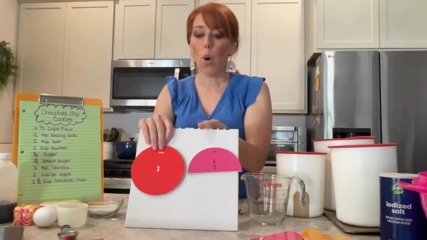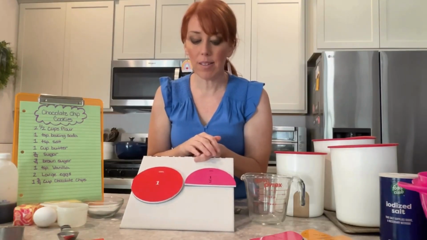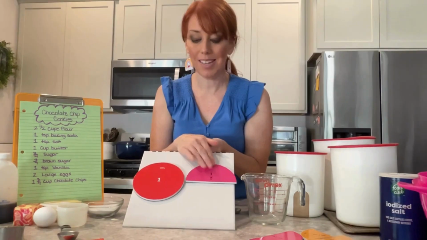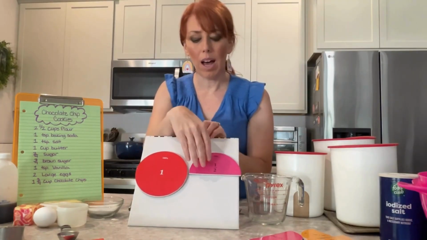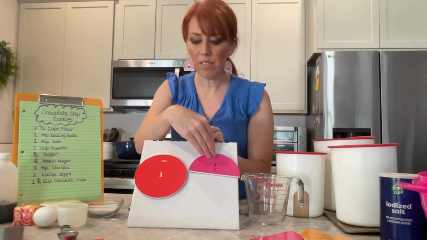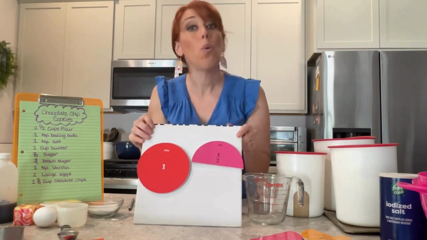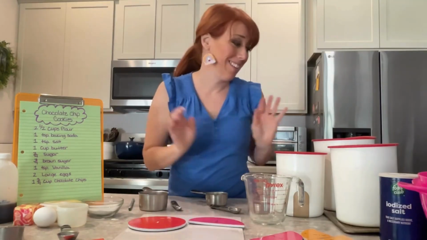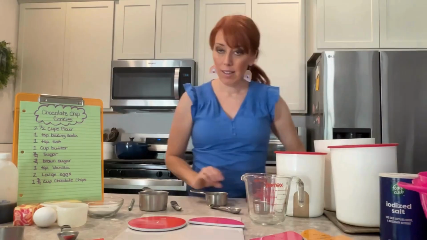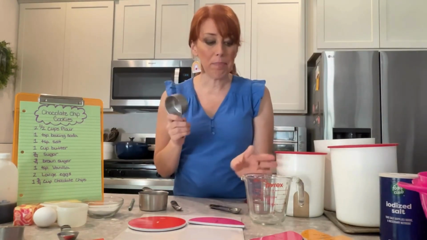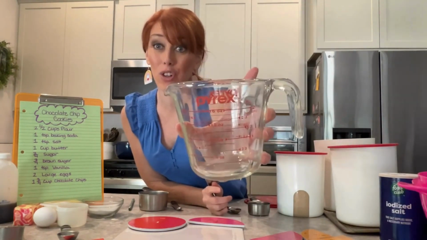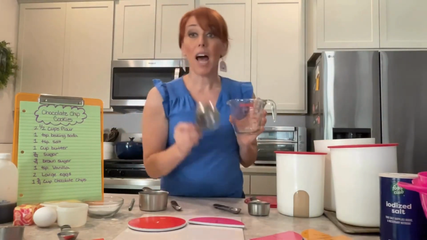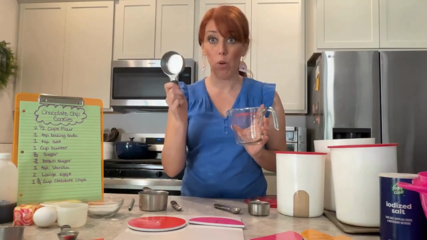So, what I want to figure out is how many halves does it take to make 1 whole? Can I get enough 1/2s to even make a whole? Well, what I'm gonna do is I'm gonna grab my flour, which is right here. I'm gonna take my 1/2 measuring cup, and then I'm gonna take this glass measuring cup, because this is gonna help me measure how much flour, because I wanna see how much flour of 1/2 can make 1 whole.